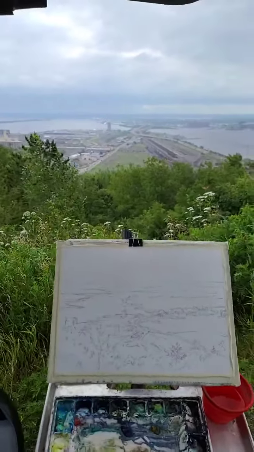Becker here with BeckerArt, and I'm here in Duluth, Minnesota, and I am going to do a little plein air scene. I'm up here near Enger Tower on Skyline Parkway, and I'm going to do a shot, and let me just show you really quickly the shot that I'm going to be painting. It's this shot right here.